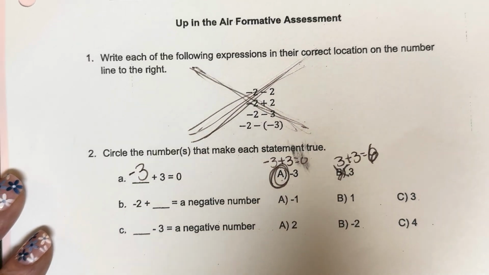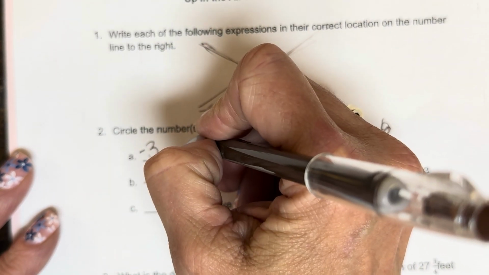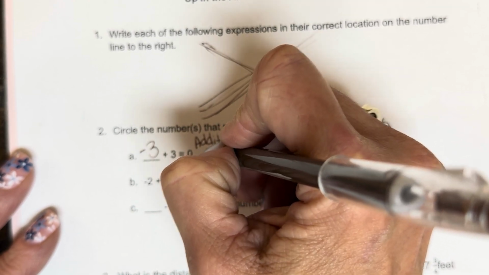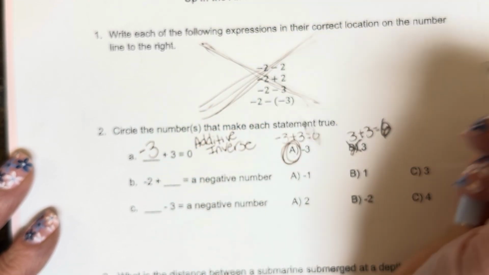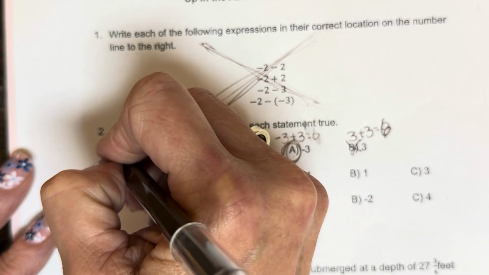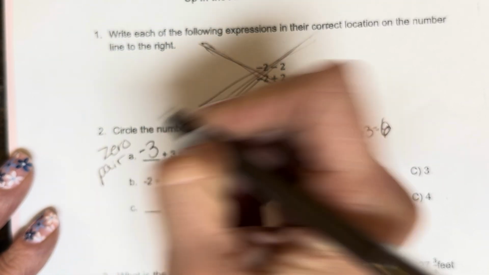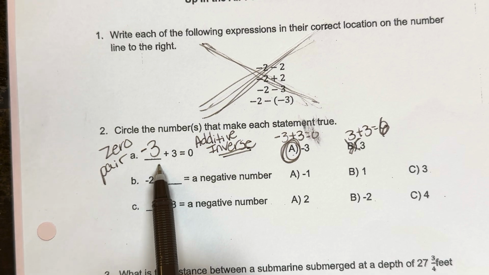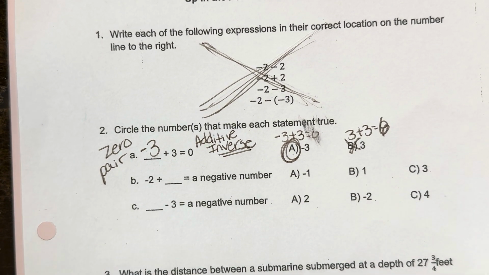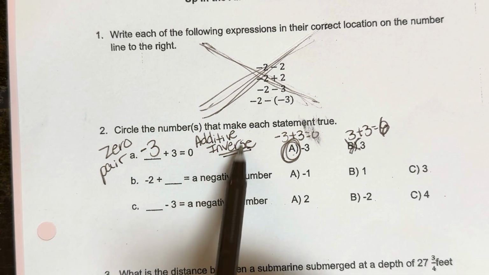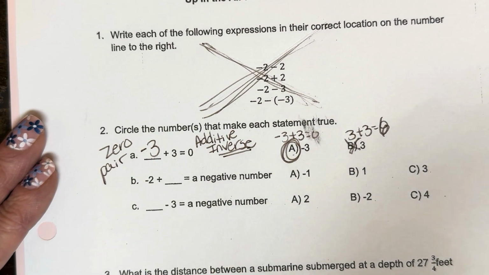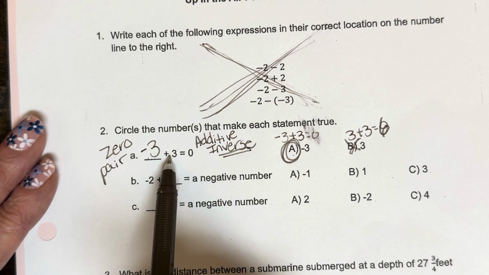This is why I wanted to do this, because I want to hit some of this vocabulary with you. These are additive inverses. They're also a 0 pair. But additive inverse is the word you're going to see a lot when you're looking at problems like this. They're going to say what number and its additive inverse equals 0. They'll use additive inverse a lot. So just make sure you know that additive inverses add to give you 0. So -3 plus 3 is equal to 0.